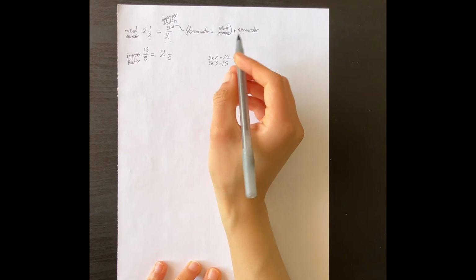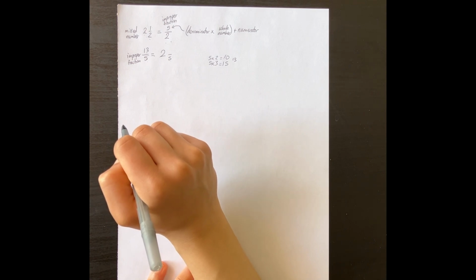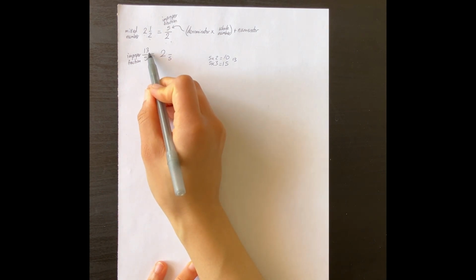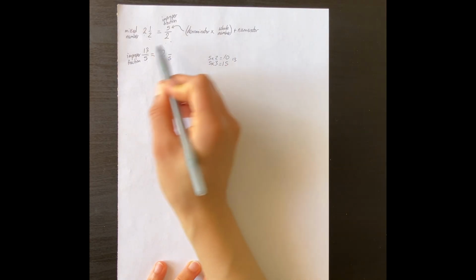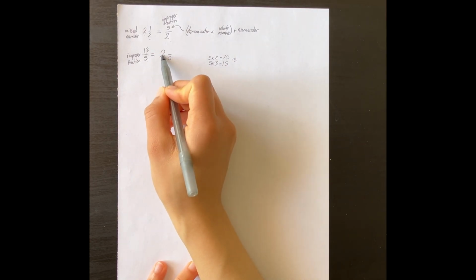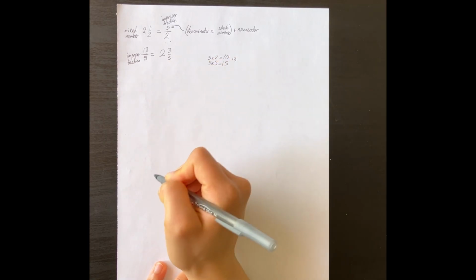Okay, so now 5 times 2 is 10, and that is the number that I'm going to now subtract from 13. Up here we did adding, here we're going to do subtraction. So 5 times 2 is 10. 13 minus 10 is 3.